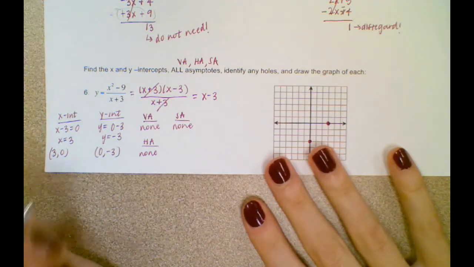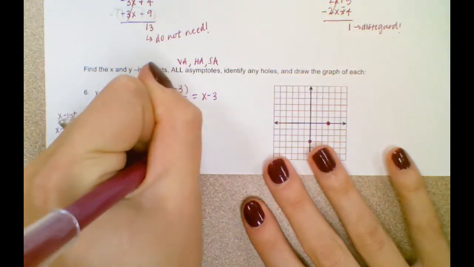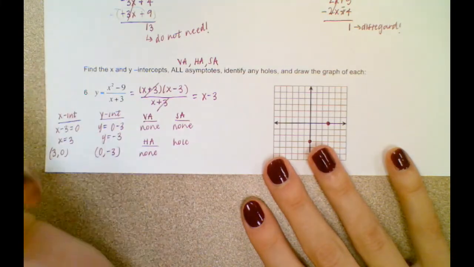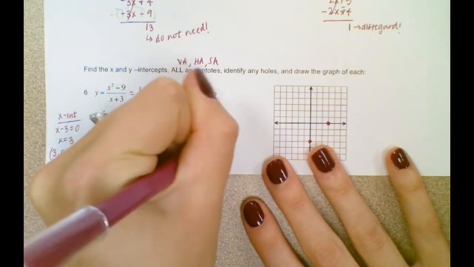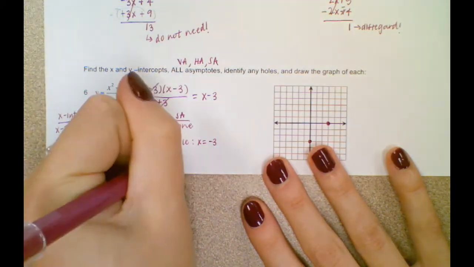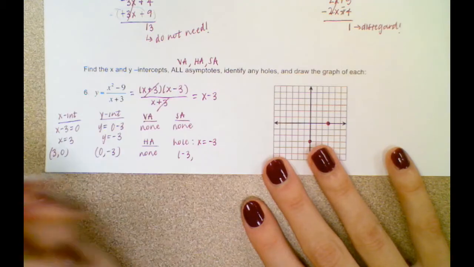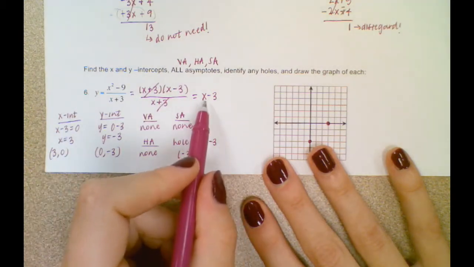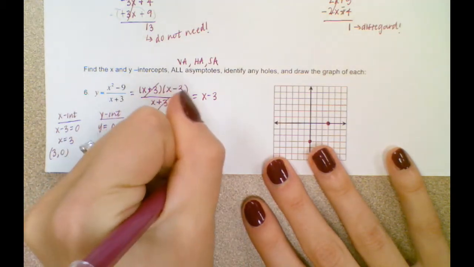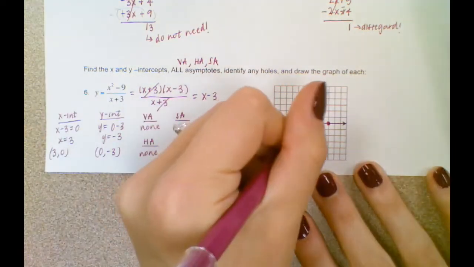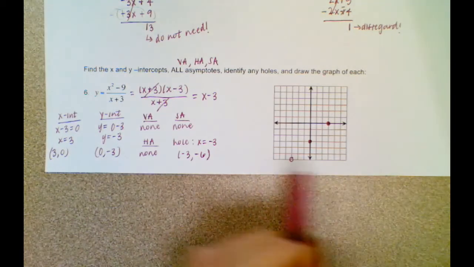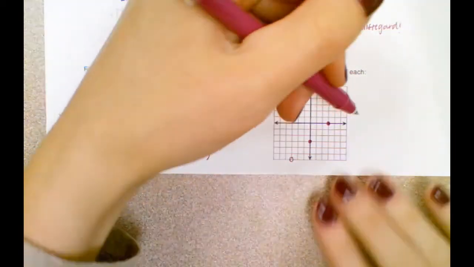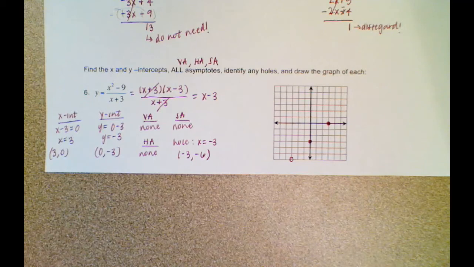Okay? Alrighty, holes. We do have a hole because we canceled out factors. We canceled out x plus 3. So there's a hole at x equals negative 3 when I set that equal to 0. And to get that coordinate point, I need to find the y value. I'm just going to plug negative 3 in right here. Negative 3 minus 3 is negative 6. Okay. That's 3, 4, 5, 6. So there's a hole. Okay, and if you graph this on your calculator, you're just going to see a straight line. There won't be a hole on that point. So just make sure you're identifying that.